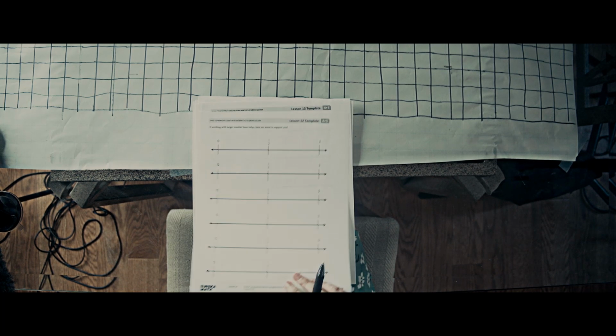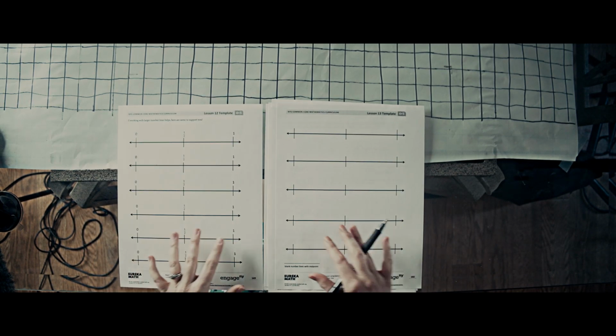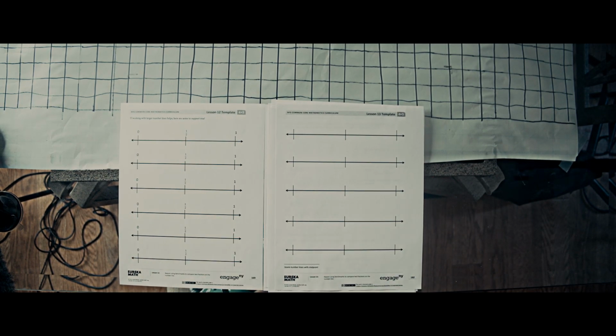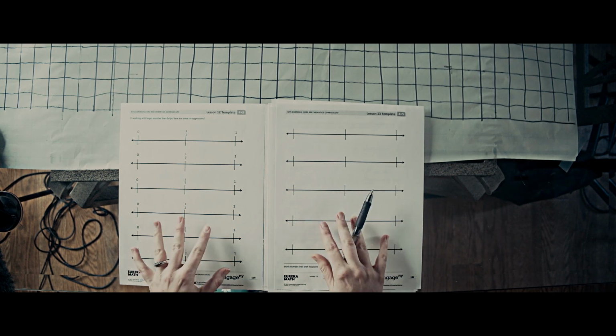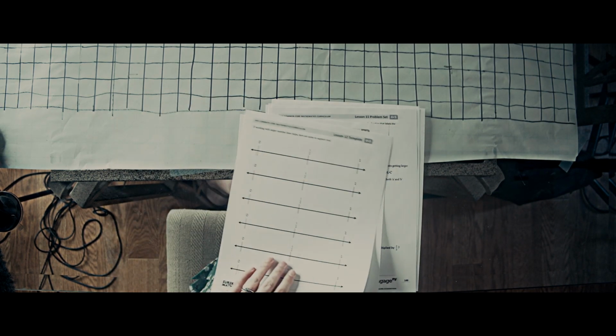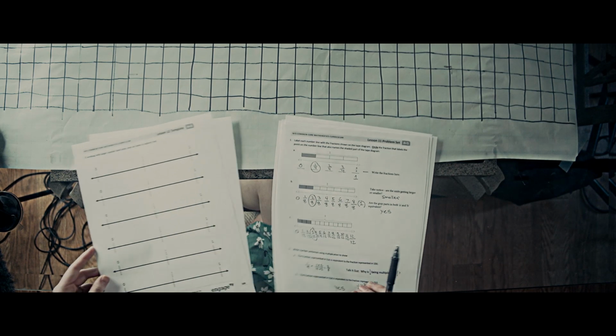The last 2 pages in the packet are these templates, and these are just for you to use if you need help to compare fractions. So if it helps you to draw them on the number line, you are more than welcome to use these as an extra resource for yourself. So that is it for the math for this week of the packet.